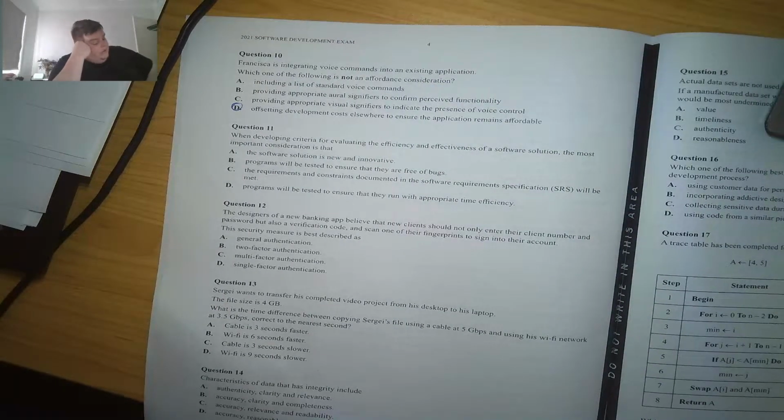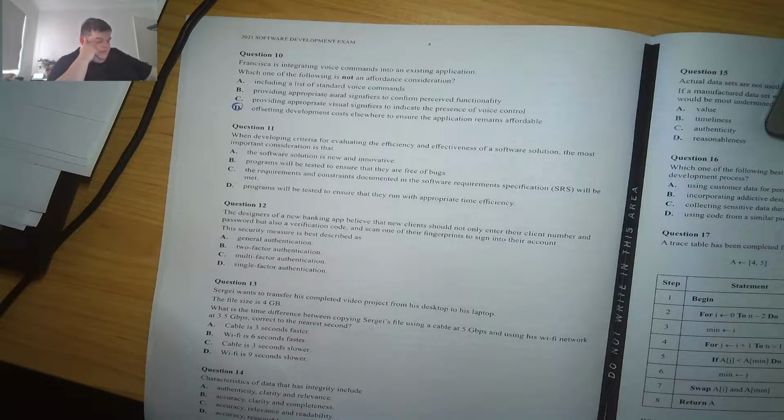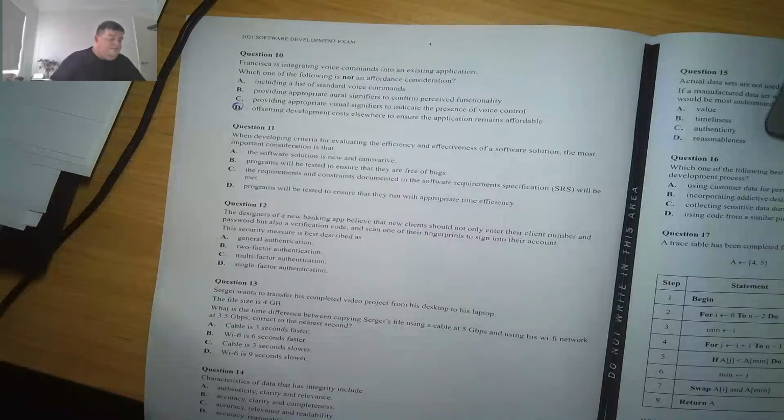All right. When developing criteria for evaluating efficiency and effectiveness of a software solution, the most important consideration is that the software solution is new and innovative. No, it's not that. Programs will be tested to ensure that they are free of bugs. No, not really. The requirements and the constraints documented in the SRS will be met. That's a good one. Programs will be tested to ensure they run appropriately with appropriate time efficiency. That sounds like they've just made that up to fill up the numbers here.